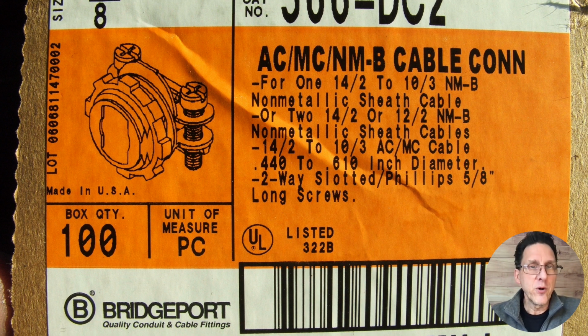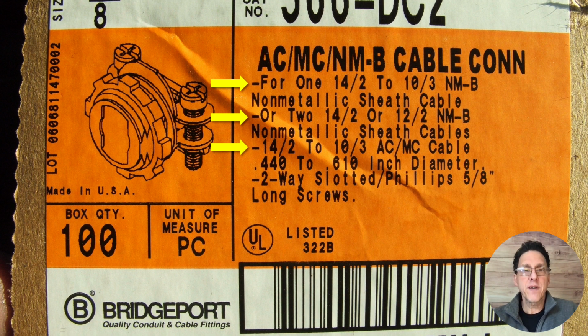Let's see what else this is good for. You can have one or two NM cables in this connector. And you can also use this for AC cable and MC cable. That's cool. Certain dimensions, right? 14-2 to 10-3, and then including the dimensions that are given there. But can I use this connector with flexible metal conduit? I can use it with metal cables, but can I use it with this particular connector with flexible metal conduit? Doesn't say on the box, so we may have to look that up.